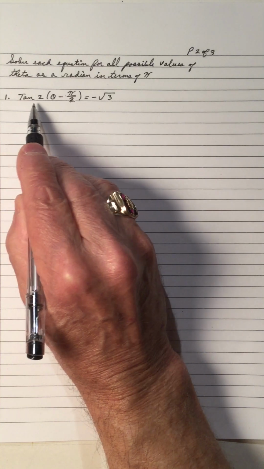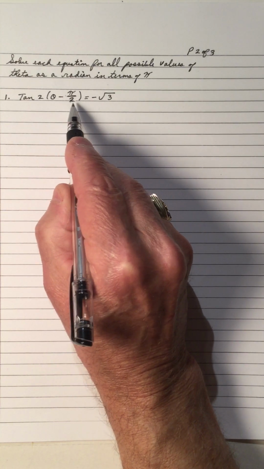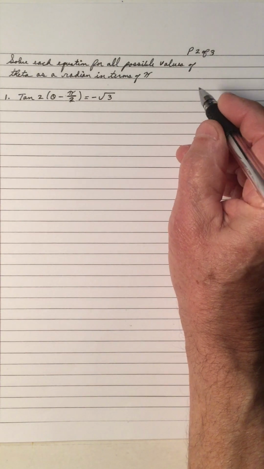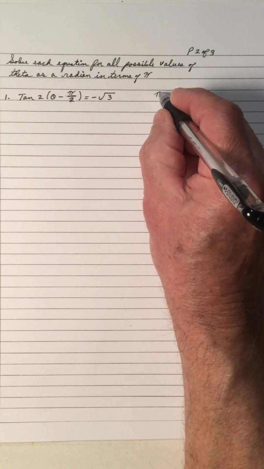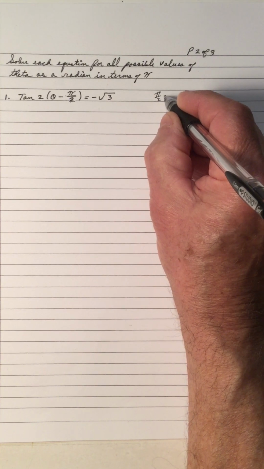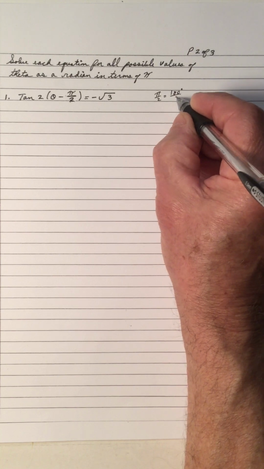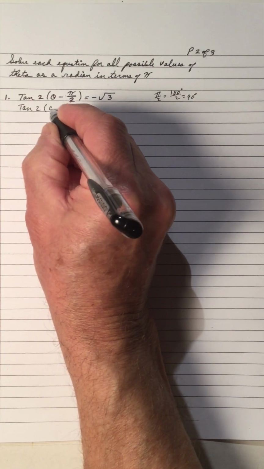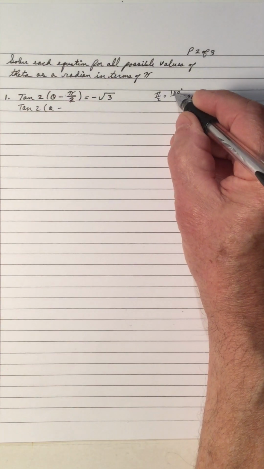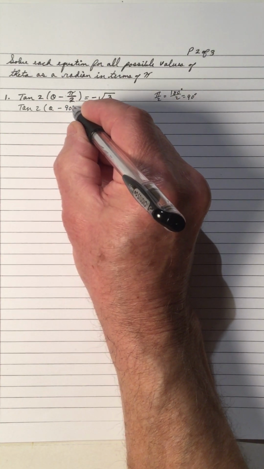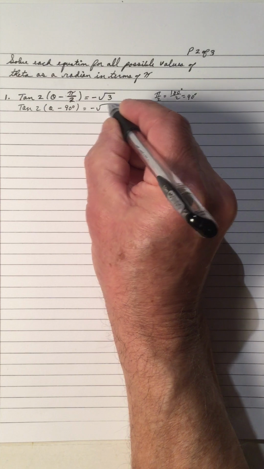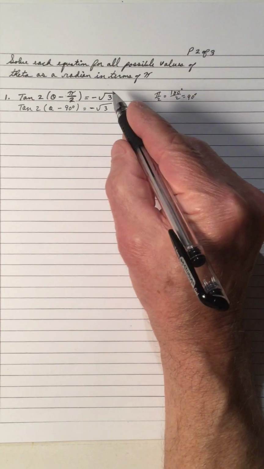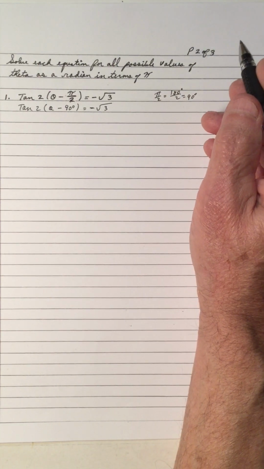We have the equation tan of 2 theta minus pi over 2 equals negative root 3. The first thing I want to do is change the pi over 2 to degrees, because I like to work in degrees. Pi over 2 is 180 over 2, which is 90. I find I understand it better in degrees, and when I get the answer in degrees, I'll change it back to radians at the end.